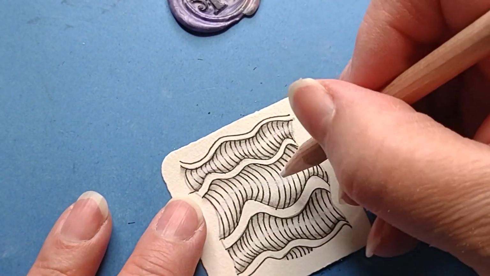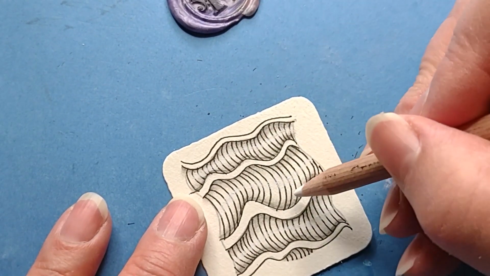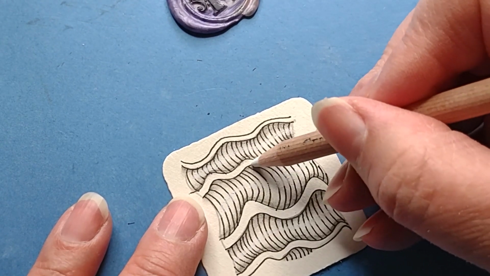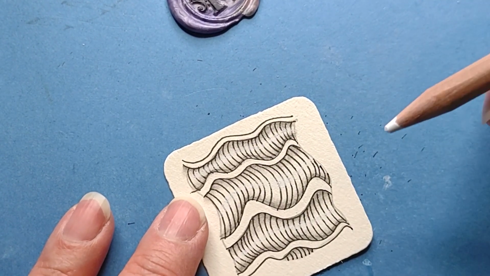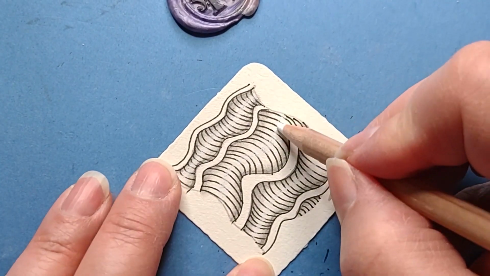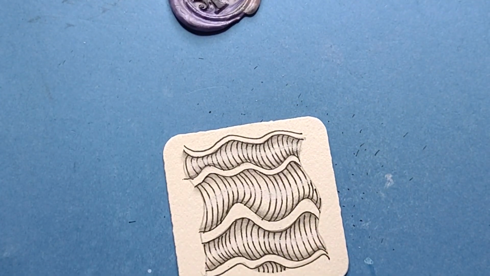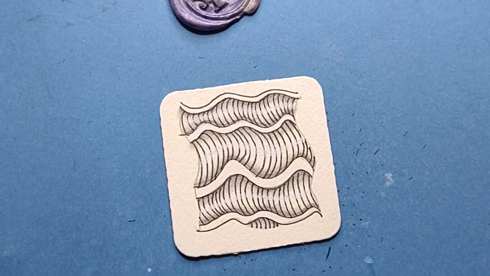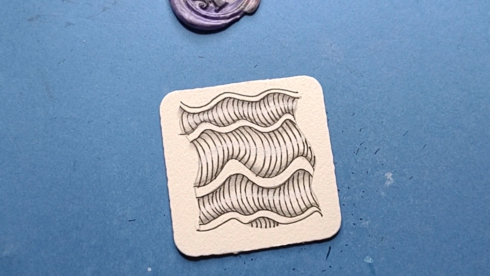Now, you could do this, we call it the sparkle, where as you're drawing this line, you could just pick up your pen, leave a dot or two, and go to the other side. If you want to do it with pen, you can certainly do that. But if you want to do it after the fact, using the white charcoal gives it a neat extra kind of shininess. And it's just really, really cool.